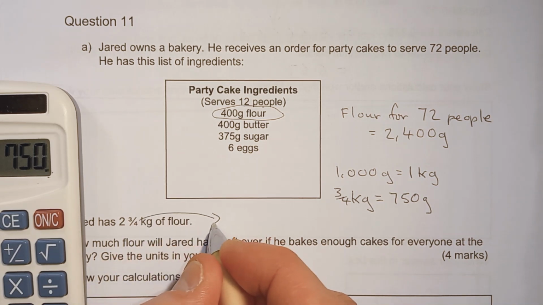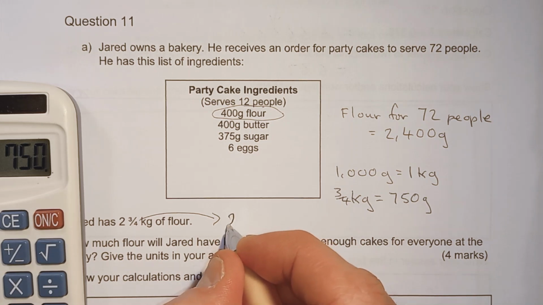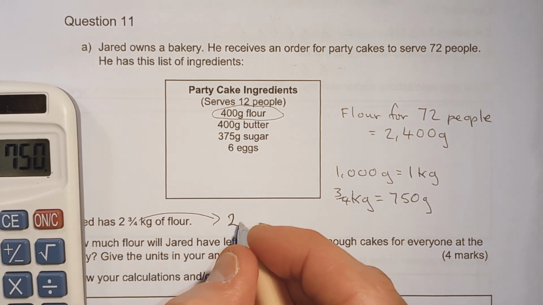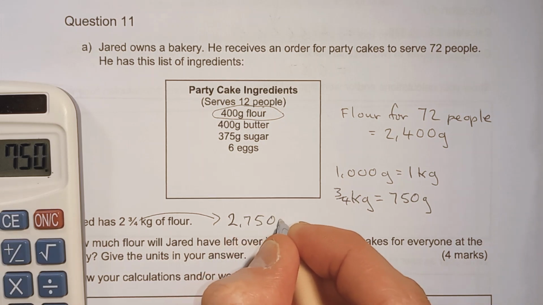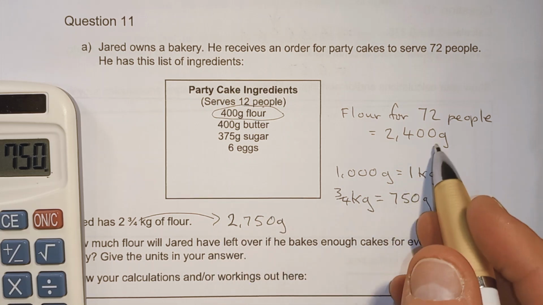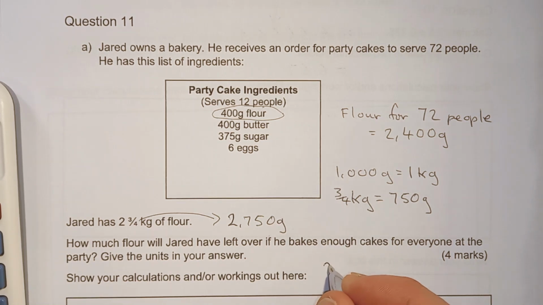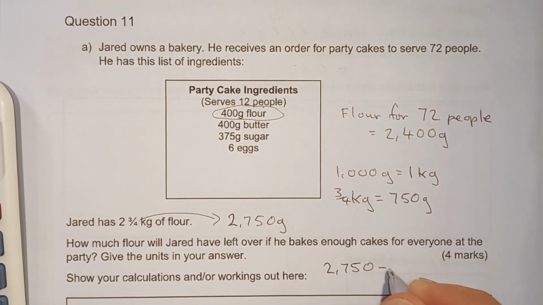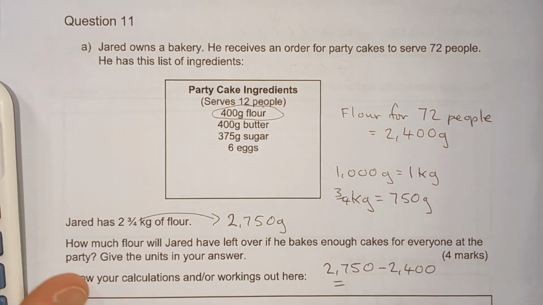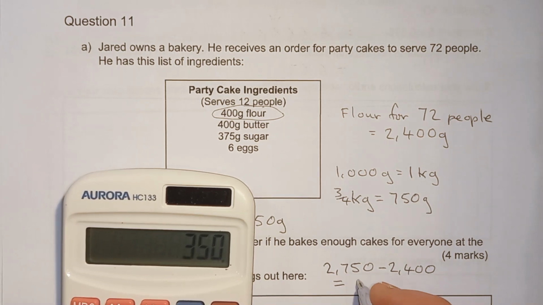Okay. So 2 3/4 of a kilogram of flour is going to be 2,000 for the 2 kilograms, 750 grams. So this is how much flour he's got. This is how much we need. So how much will he have left over? Well, it's going to be the 2,750 minus the 2,400 that he uses. Which gives us 350, and that's grams.